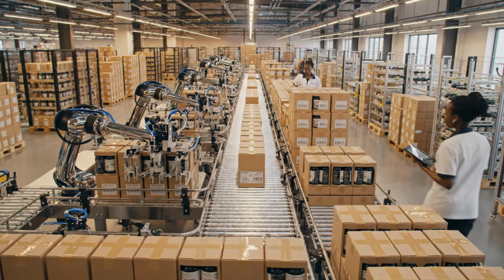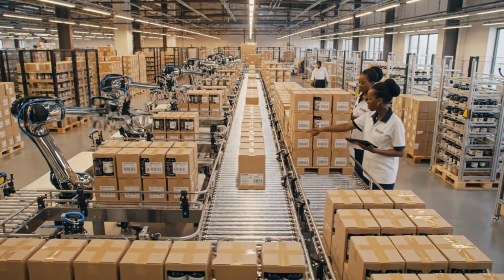This pallet here is ready to go. The count matches the manifest. Clear it for loading.